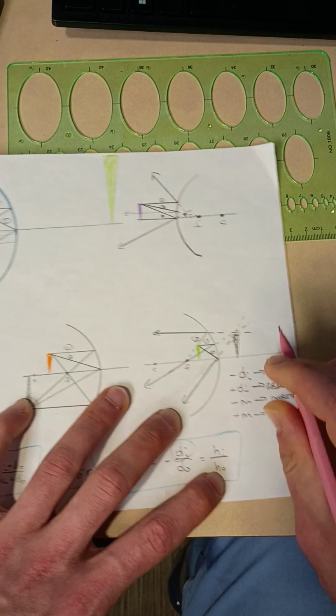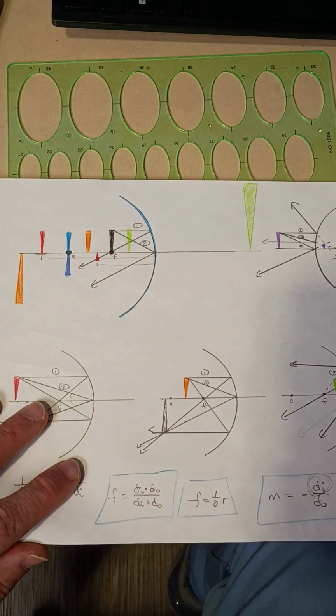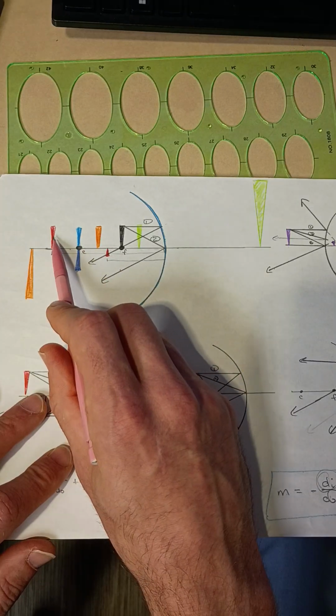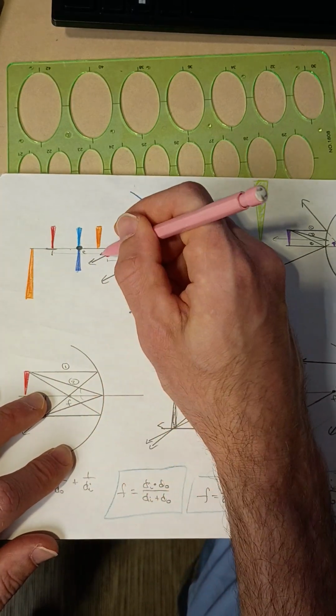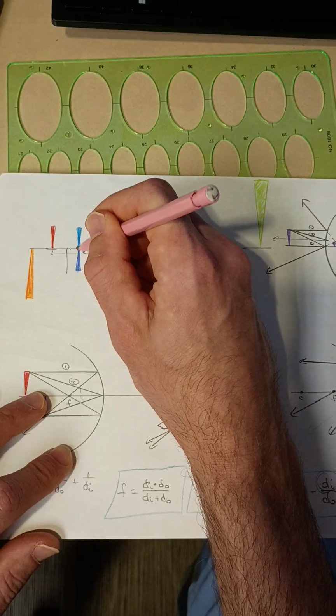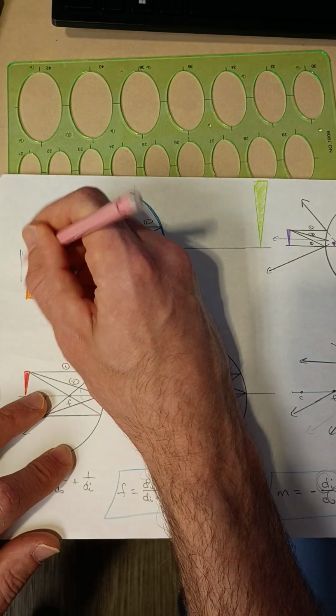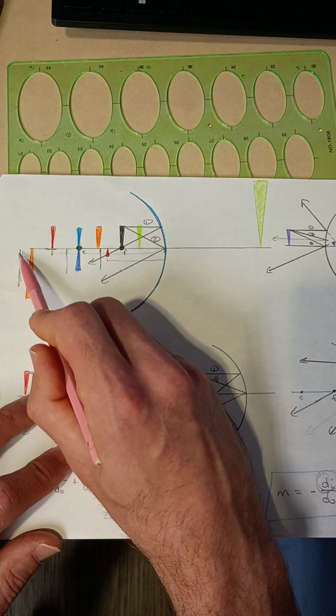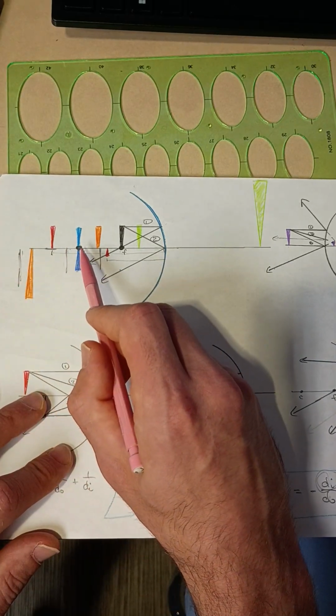And what that means is that the image, you can put a screen here, right? You can put a screen in front of the red, or you can put a screen in front of the blue, or you can put a screen in front of the orange, and it will appear on the screen like a piece of paper, right?